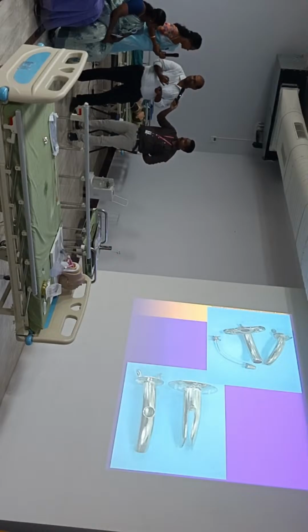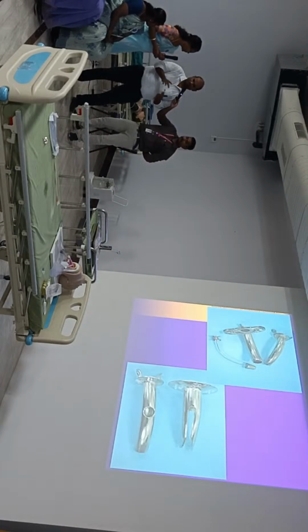The other advantage is this has a hole here, isn't it? So if the patient wants to speak, close the block here, air will enter through here, and the patient will be able to vocalize. But that cannot be done with that Jackson's tube. Both these tubes cannot be ventilated.